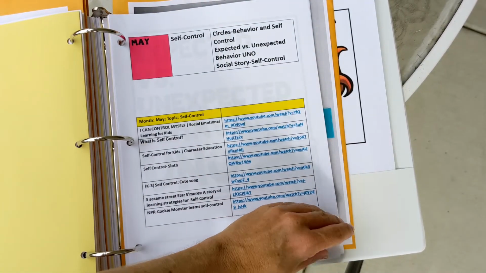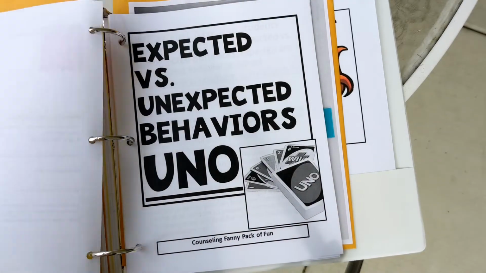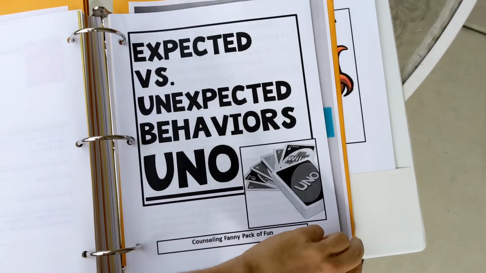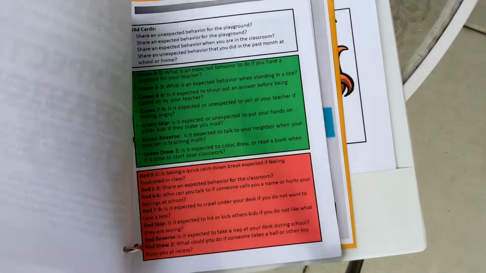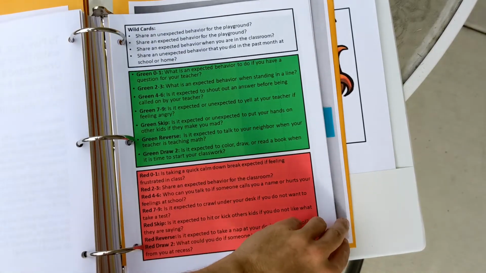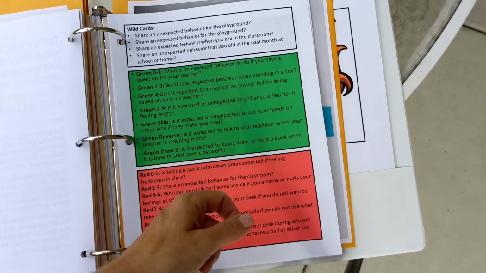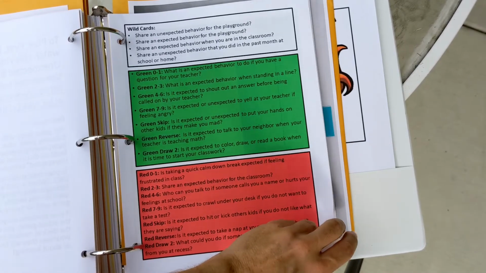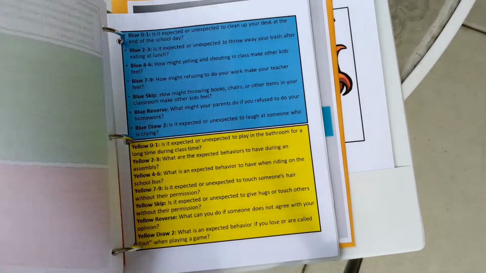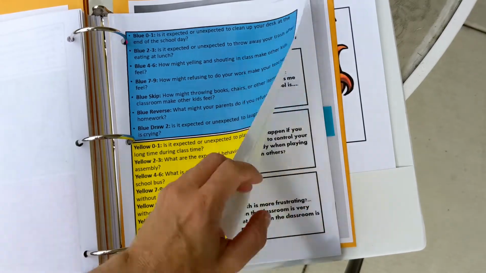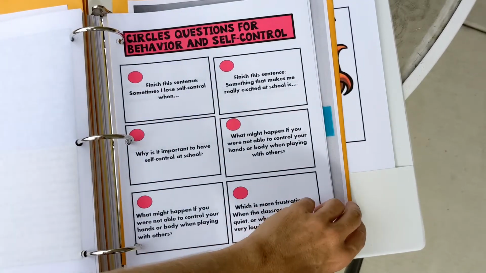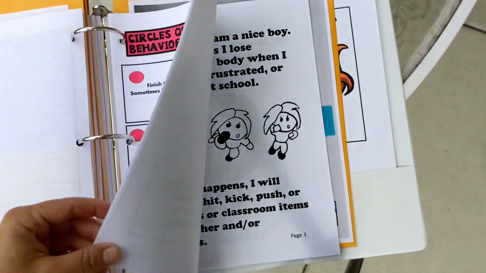May is self-control month, and I do have, let's see, I have Uno. If you have an Uno deck, you can play this game with your students. They just pull the Uno cards and kind of play Uno, but then when they put down a card, you read the corresponding question related to behavior. And then these are circle prompts related to behavior.